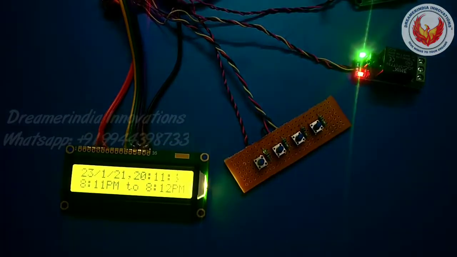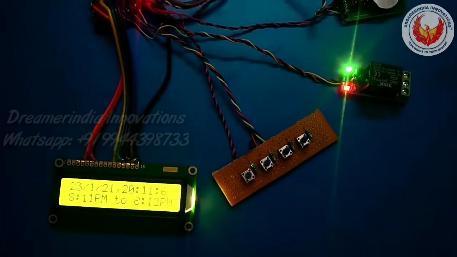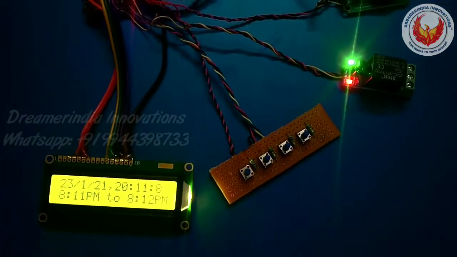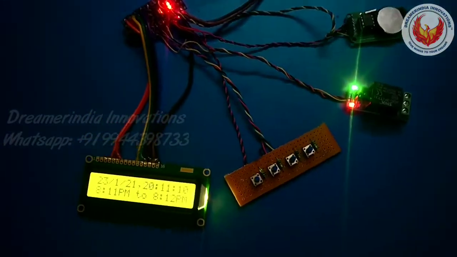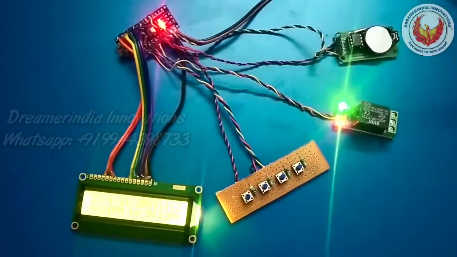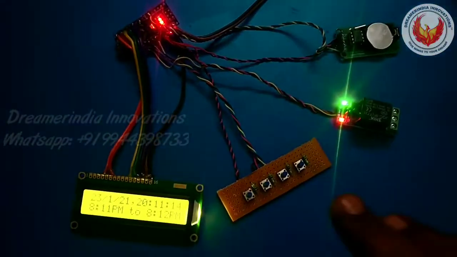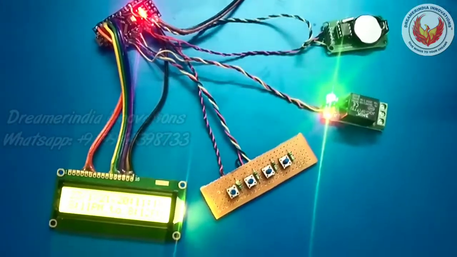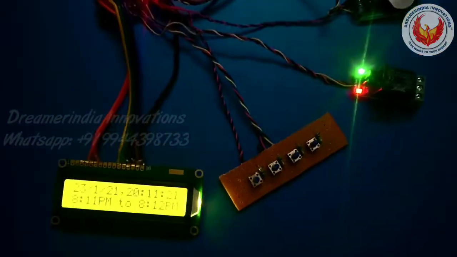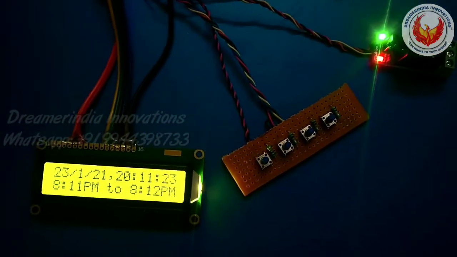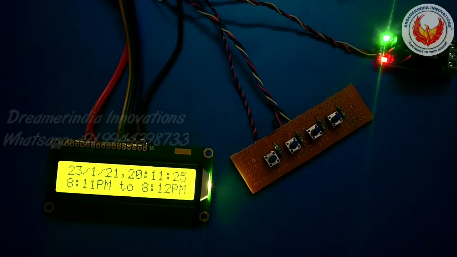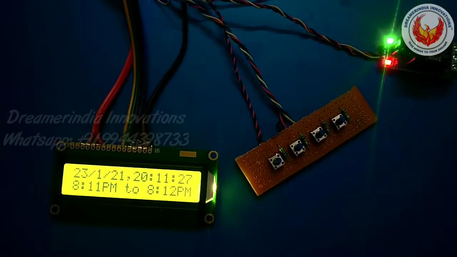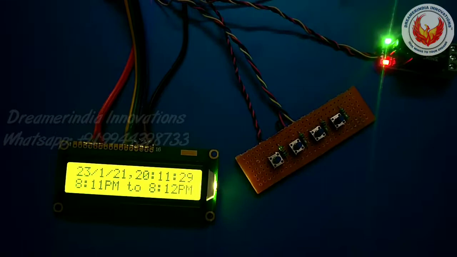Okay, so the relay will turn off, that is the device will turn off, when it reaches 8:12, so that you can check with the display. So this is how the entire system works by using the keypad, relays, RTC, LCD and Arduino microcontroller. Now you can see the seconds is going, 23, 24.